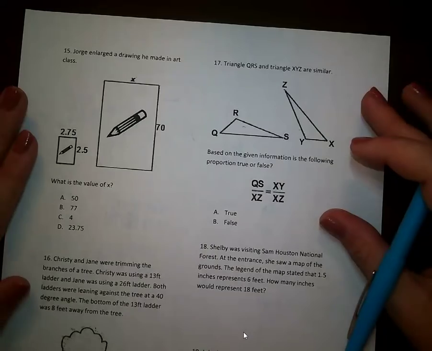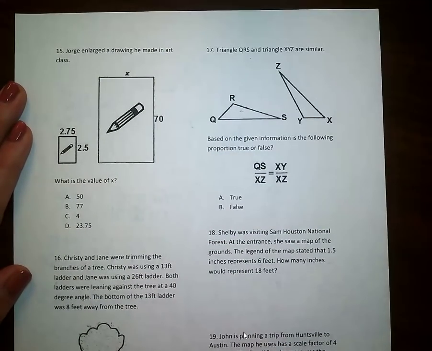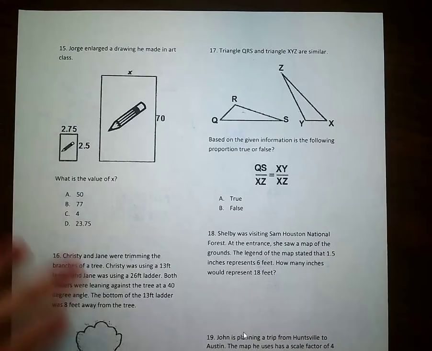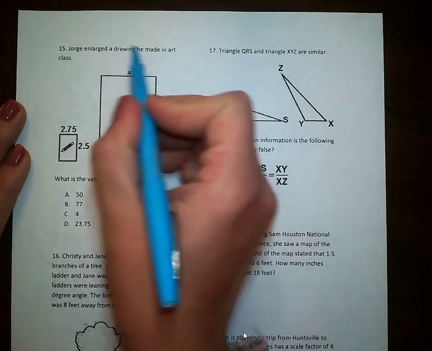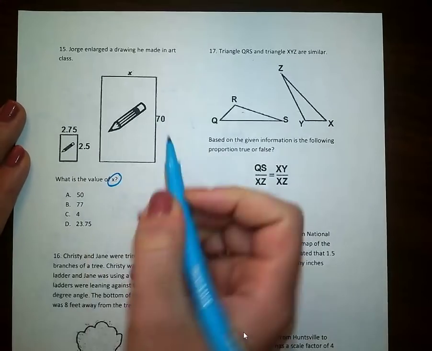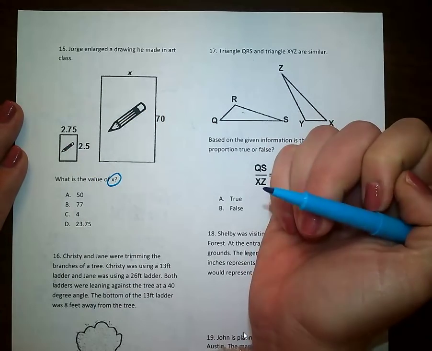Let's go ahead and flip over to the back. We only have a few more questions. Your test is going to look more like these type of questions that are obviously multiple choice. So this one says, Jorge enlarged a drawing that he made in art class. What is the value of X? So there is no A, B, C, D, E, F, G, H on this one.